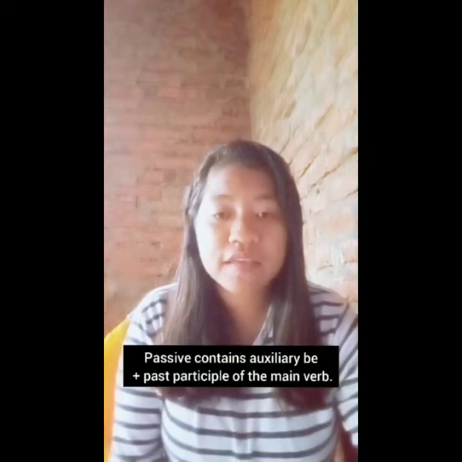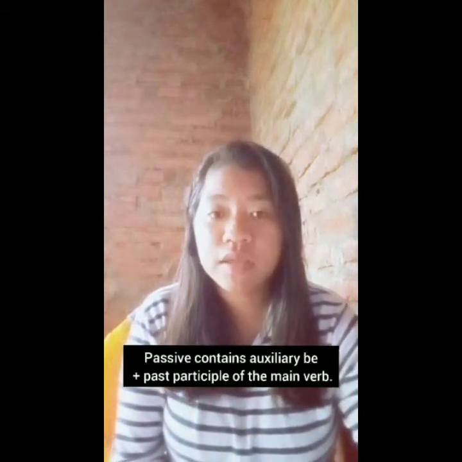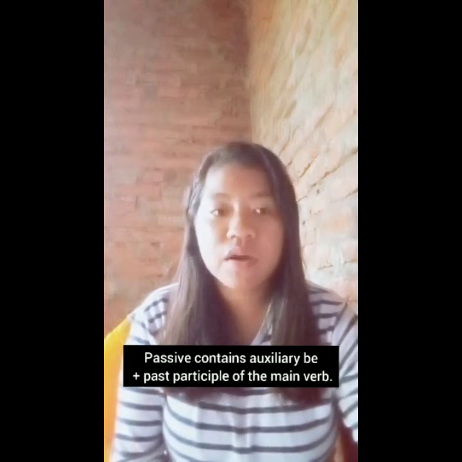And the last one is that passives contain the auxiliary be plus the past participle of the main verb. All the passive sentences contain the past participle form of the verb, for example, taken, stolen, revived. And they all contain a form of be as an auxiliary, for example, were taken, was stolen, has been revived.